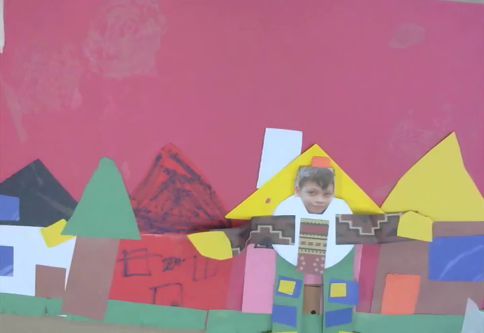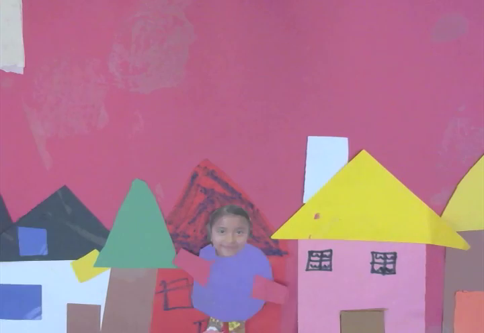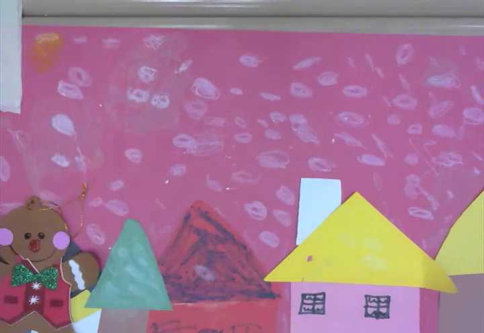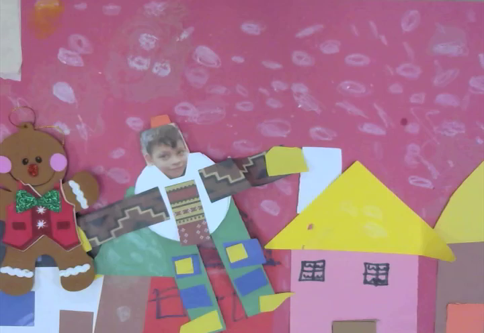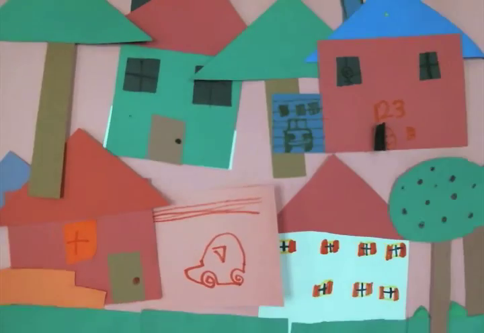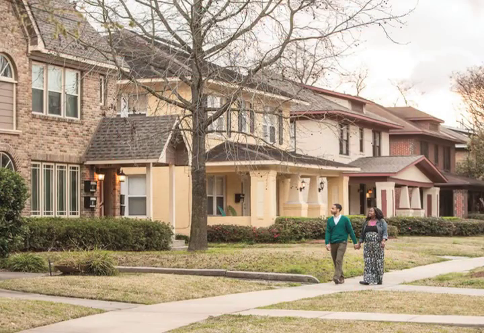If you go to a suburban community, you will see small houses, trees, flowers, grass, and cars. People like to live in the suburbs because you will see a lot of trees. A suburban community is like a neighborhood.